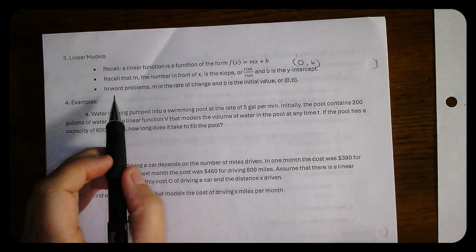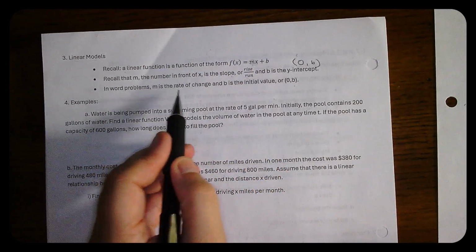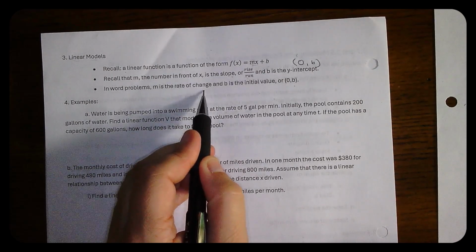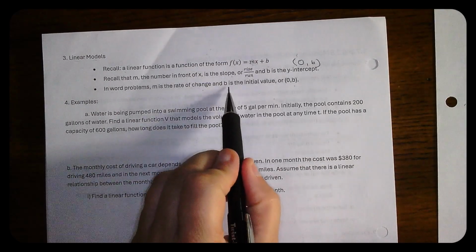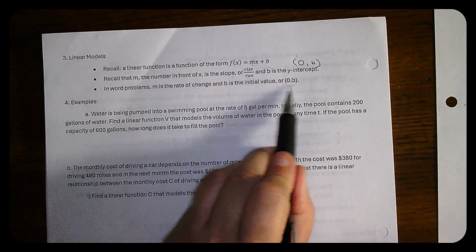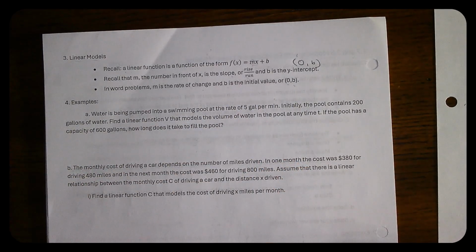Okay, so when you're reading word problems, this number m in front of the x is going to be the rate of change. You're going to go up some amount for every 1 x you go over. And b is (0, b), right? So it's going to be the initial value when x is 0, right? So you can look for those things.